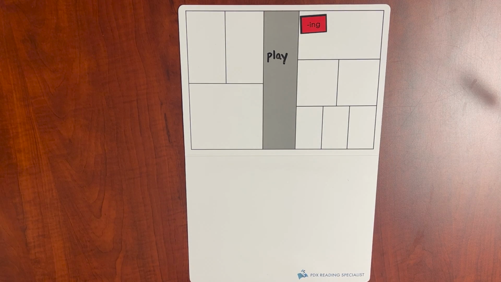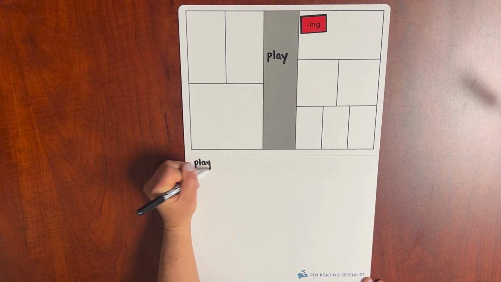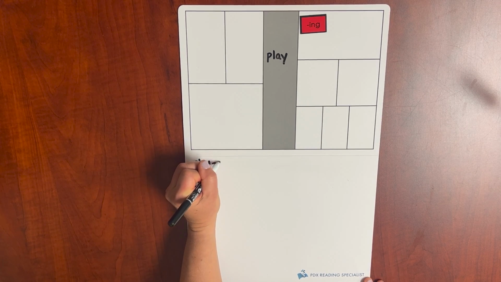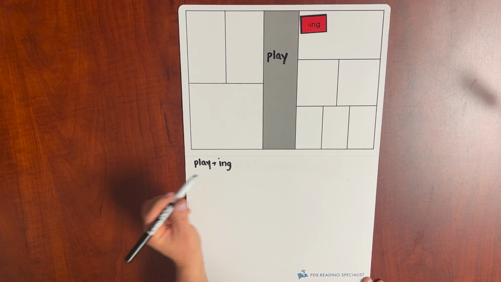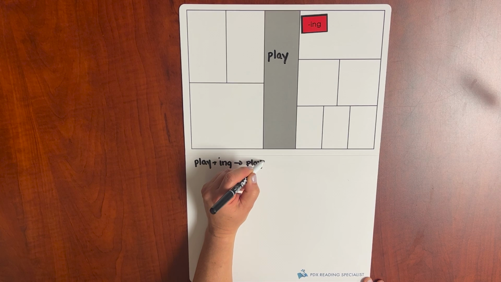Play, ing. Now I can write what's called a word sum for playing. Playing is made up of P-L-A-Y plus I-N-G, which can be rewritten as P-L-A-Y-I-N-G.